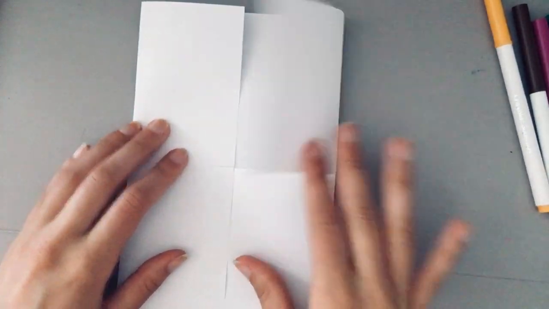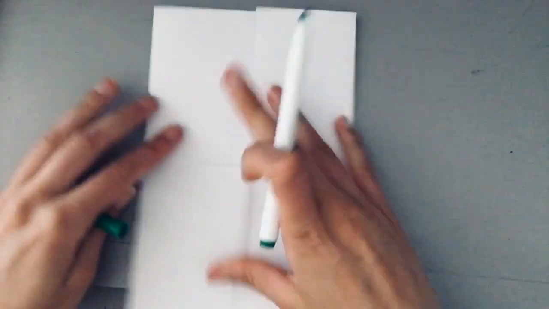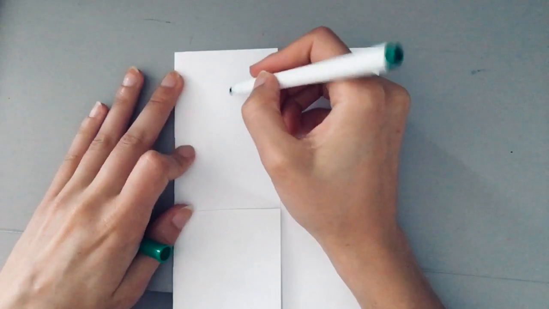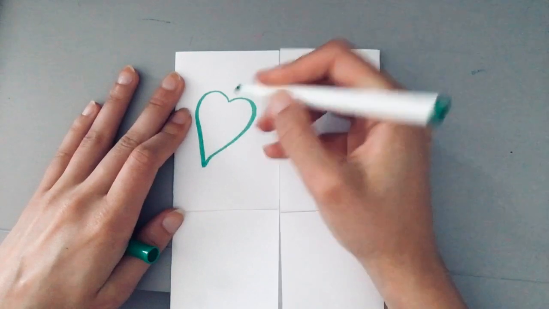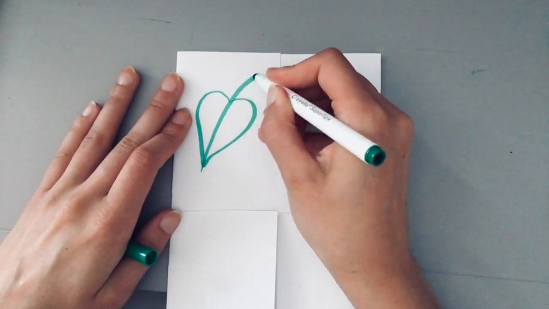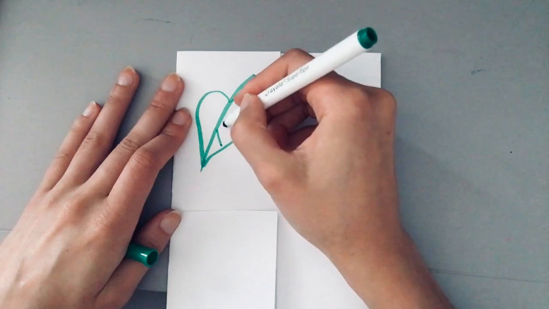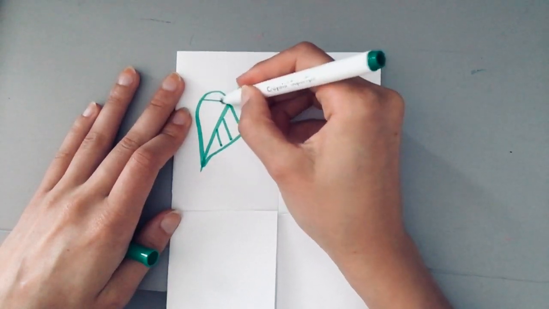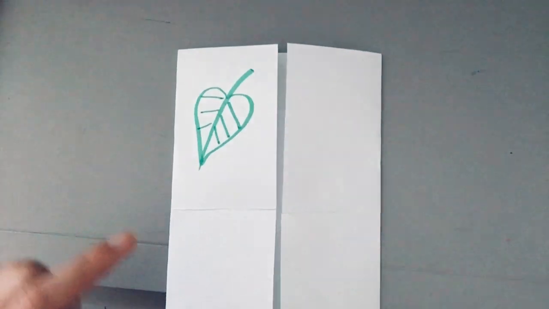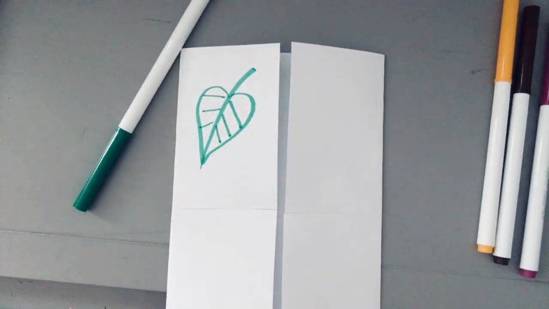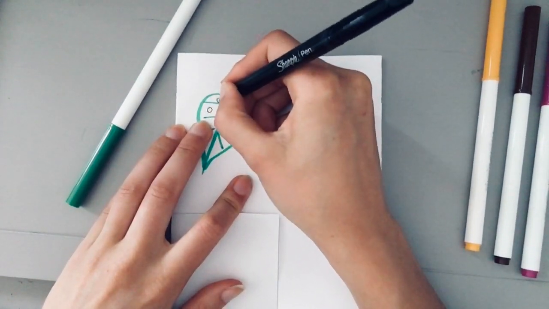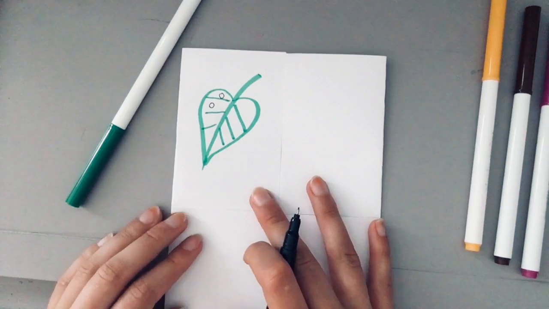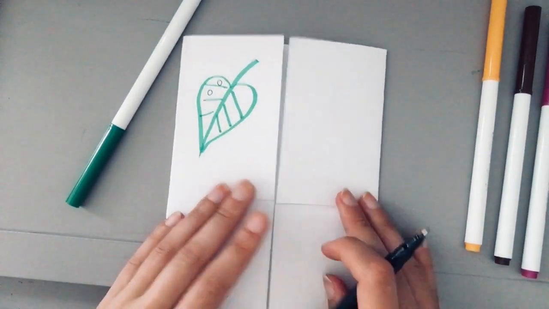I am going to start with the first stage of a butterfly's life cycle, which was when it's an egg. I'm going to make kind of a heart shape here for a leaf, and then I'm going to make a big line for the stem, and then some diagonal lines just to show that it's a leaf. After I've done that, I'm going to take my pen or pencil and do a couple of eggs, because we learned that the butterfly only lays 1 or 2 eggs on a leaf.